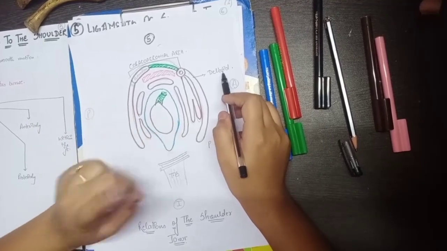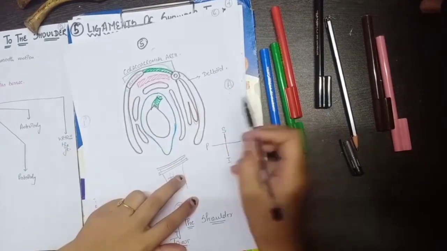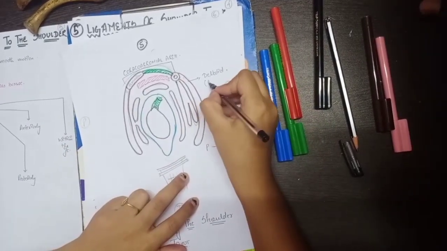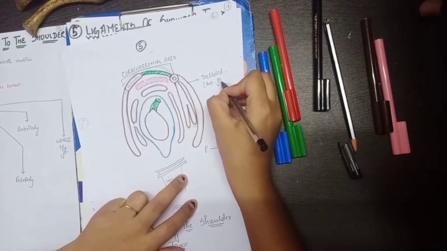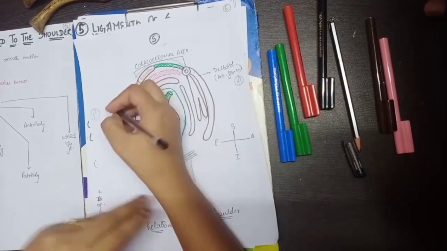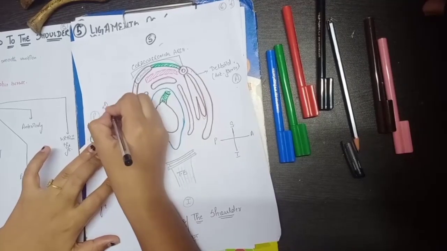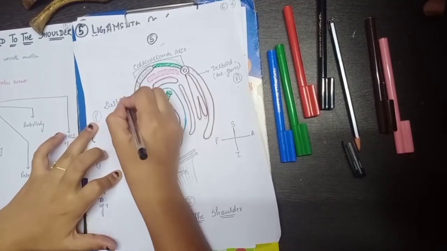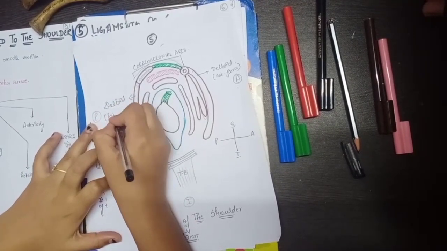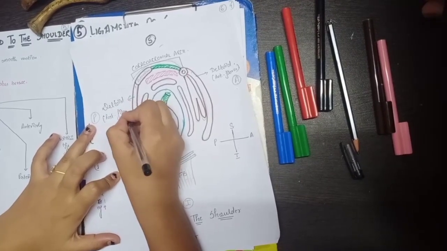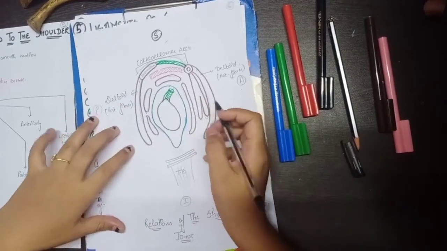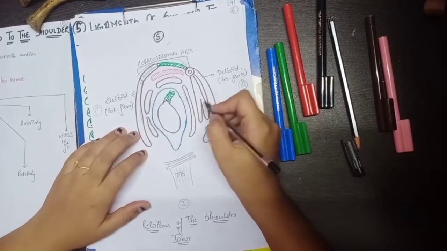Deltoid has 3 fibers: anterior, middle, and posterior. So on the anterior side, it will have anterior fibers, right? Simple logic. This is also deltoid. This is the posterior side, so this will have your posterior fibers. And you don't have to show the middle fibers.